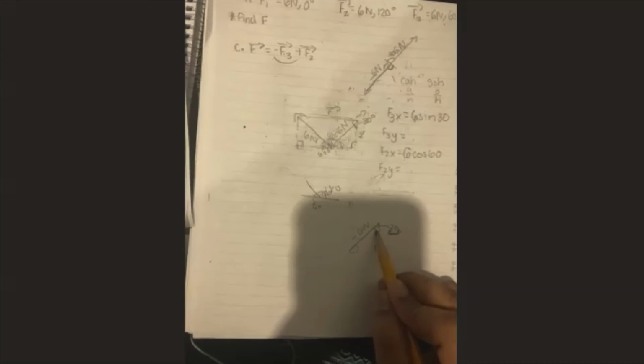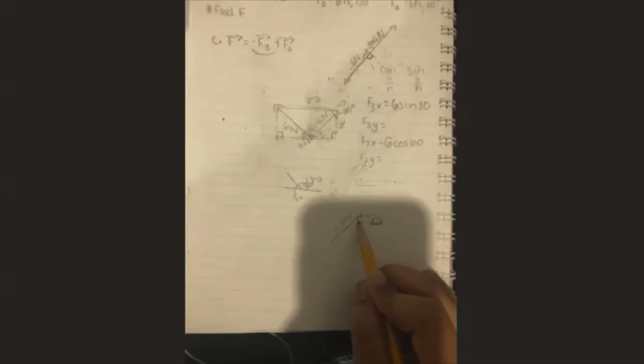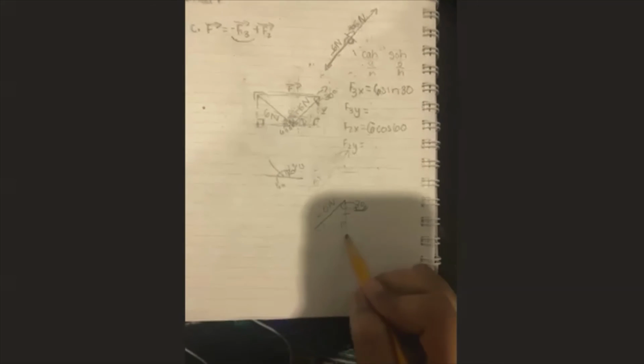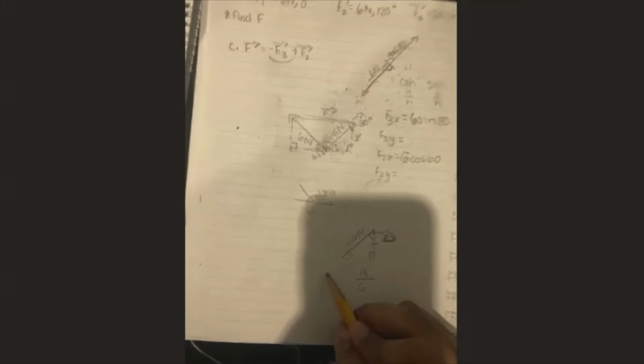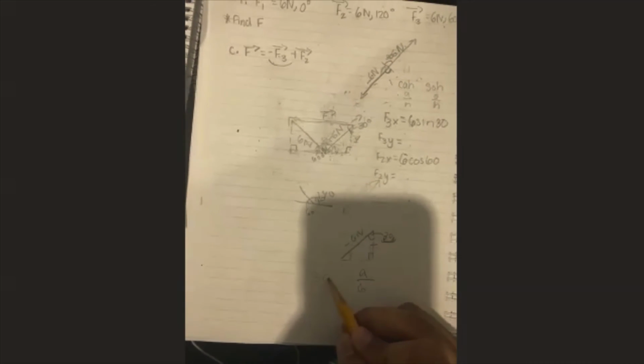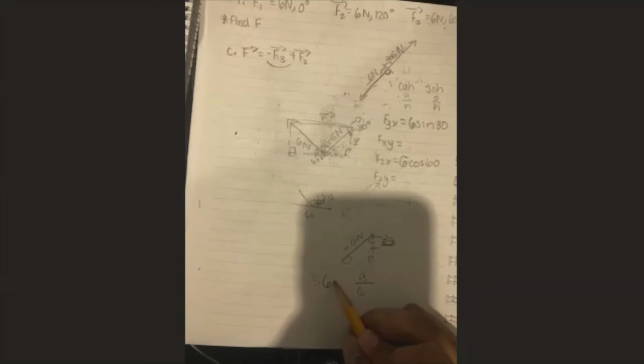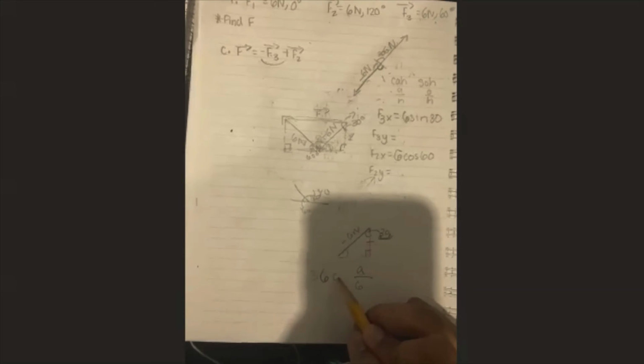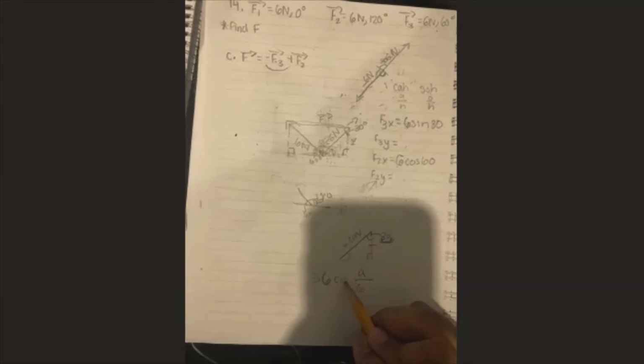If we're doing cosine of 30, we're going to do adjacent, this is adjacent right here, and this is our y value. So adjacent over hypotenuse, which is 6. And so we're going to do 6 cosine of 30.